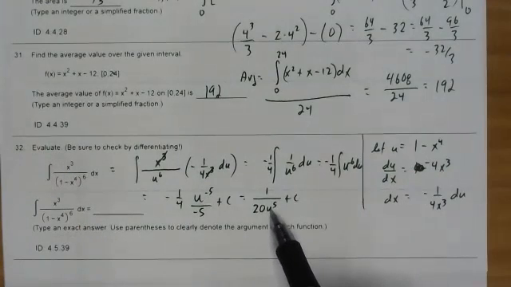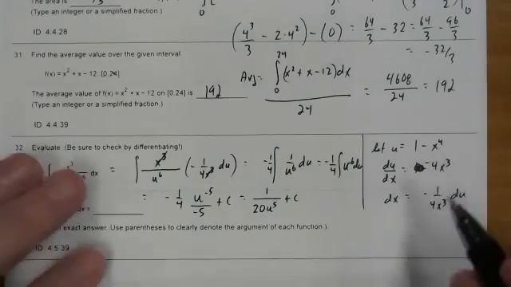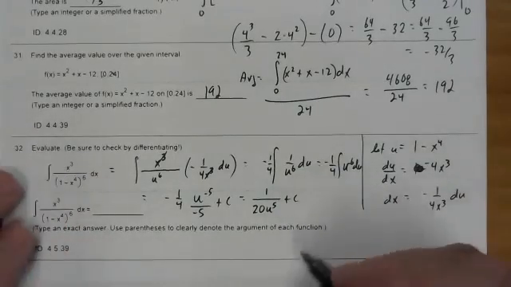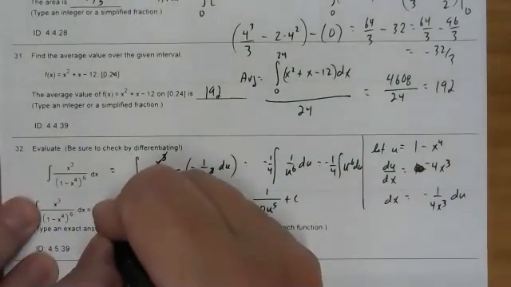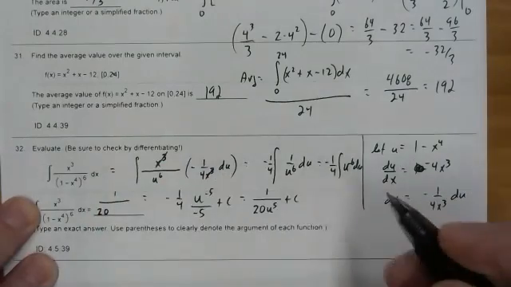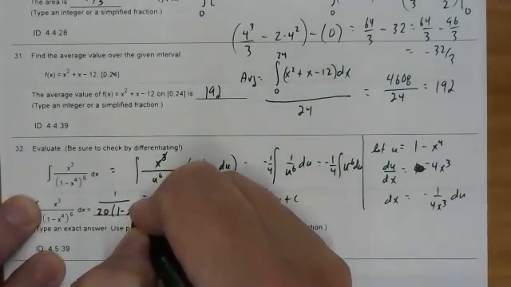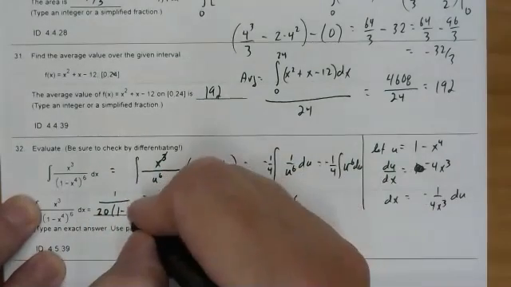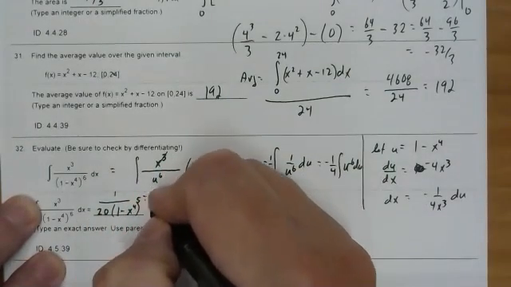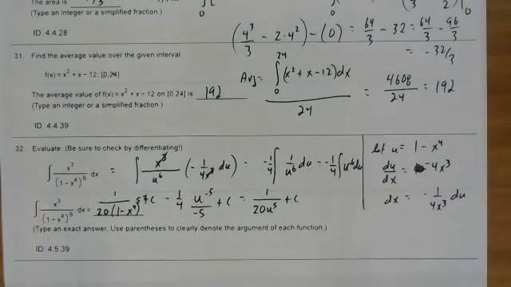Now I replace my u with what I started with, 1 minus x to the fourth. Let me just write it over here. So 1 over 20, 1 minus x to the fourth, all that raised to the fifth power plus c. Cross my fingers, and that is correct.